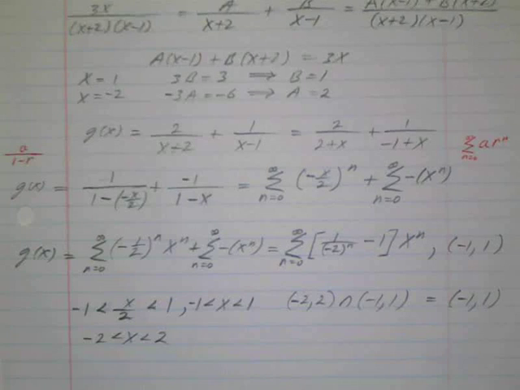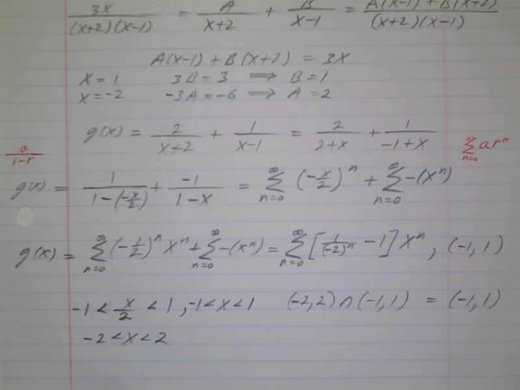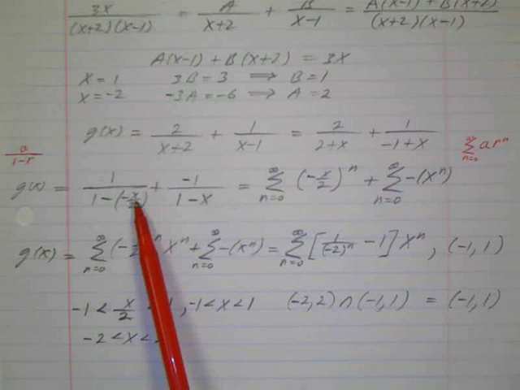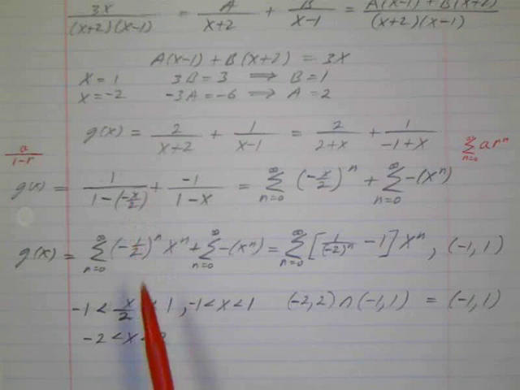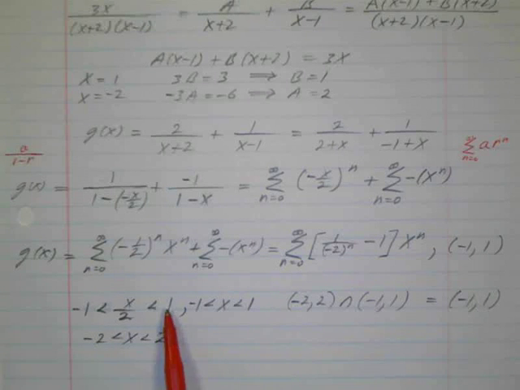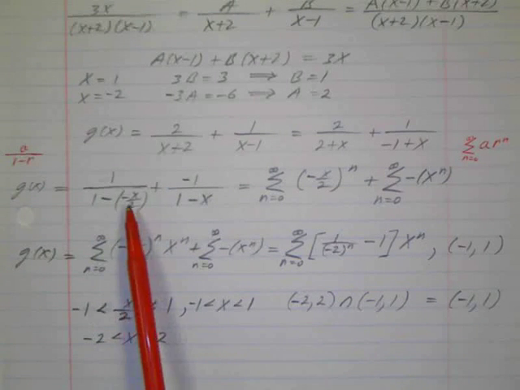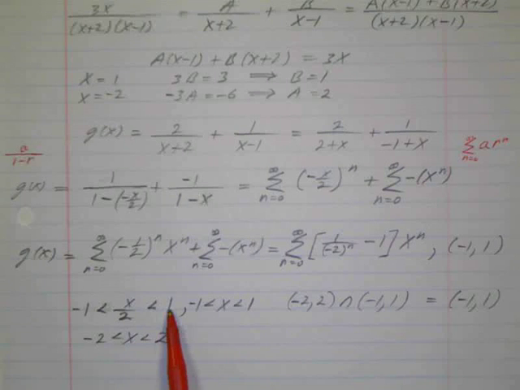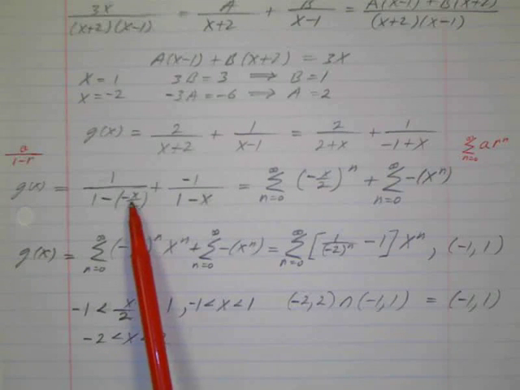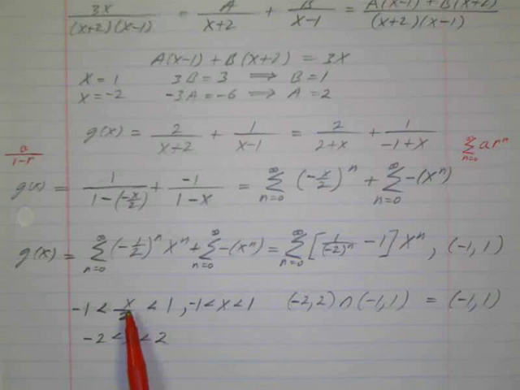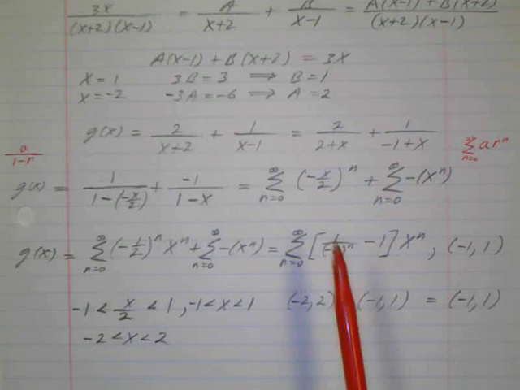Now, how do we figure out the interval of convergence? Well, remember, if we're adding two series, the interval of convergence is the intersection of the two intervals of convergence. So for this series, my r was negative x over 2, so the absolute value of this has got to be less than 1, but the absolute value of this will be just x over 2, and then that means the absolute value of x over 2 is going to be between negative 1 and 1. Multiply by 2, and this is what we have. And this is already set.